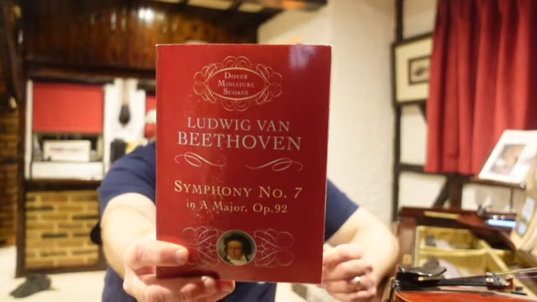Hi, my name's Vince Sheehan, and today I'd like to talk about Beethoven's 7th Symphony in A major, Opus 92. I'd like to go through this marvellous work, exploring its structure, because I do believe that if you have some understanding of how music's put together, particularly classical music, it can greatly aid our appreciation and enjoyment of it. So hopefully this video will be of some use to you if you are interested in this piece.